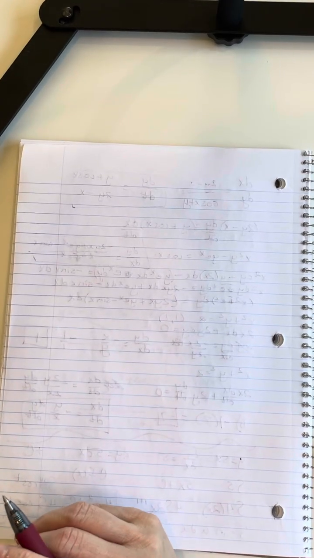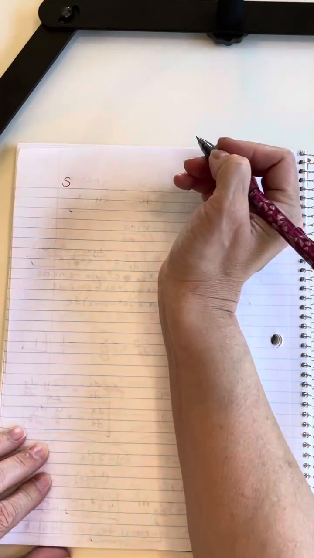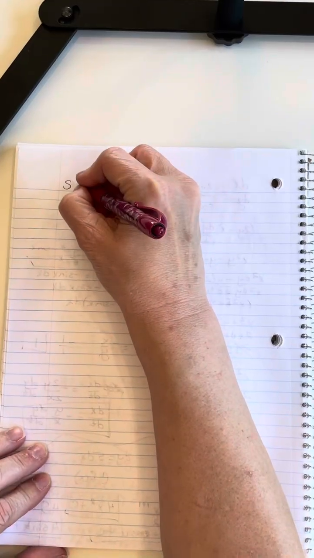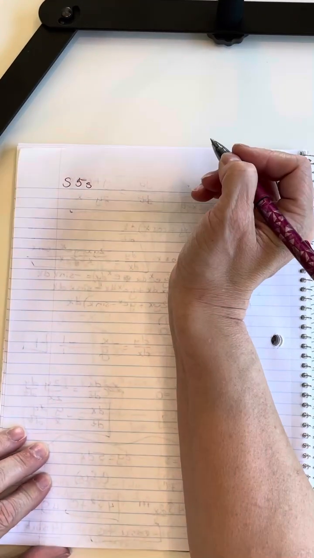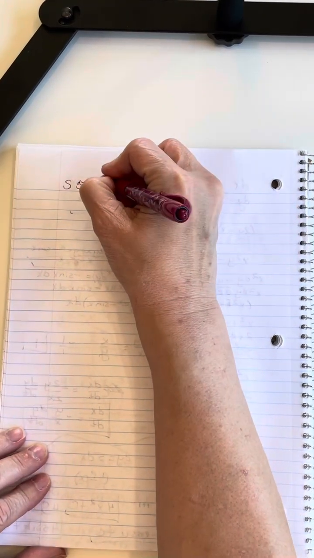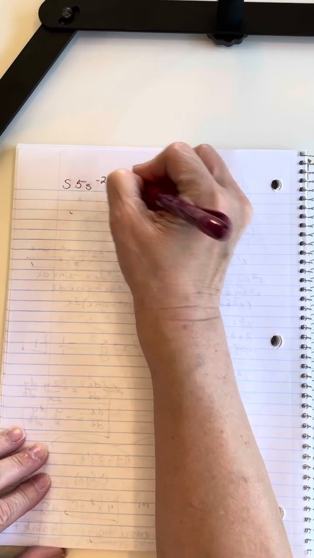Now in part C, we have the integral of x to the nth power. And so example 3 says find the integration of 5s to the negative 20th ds.